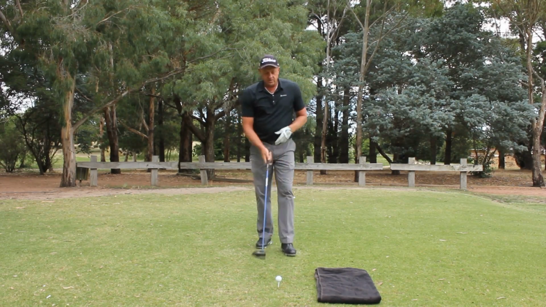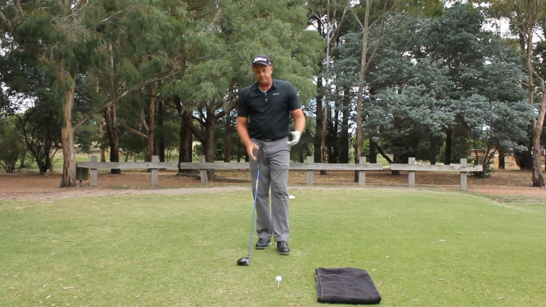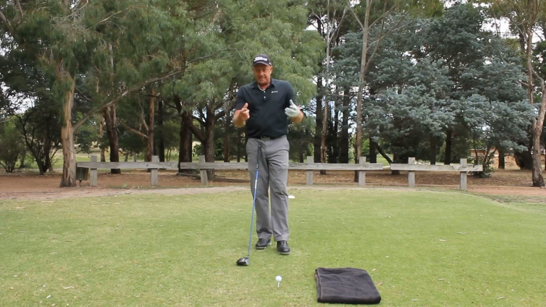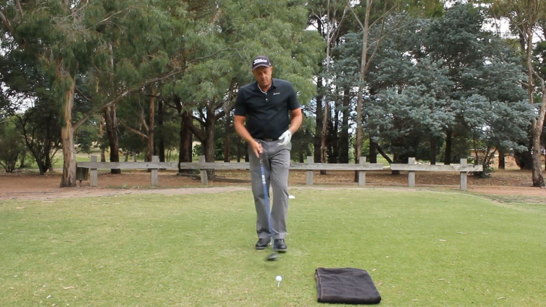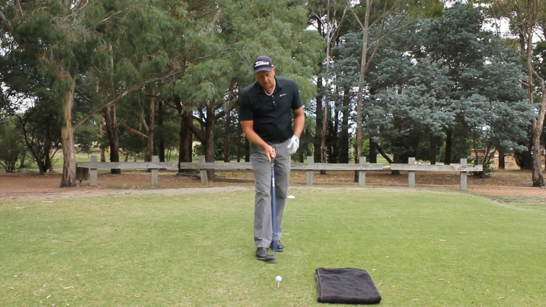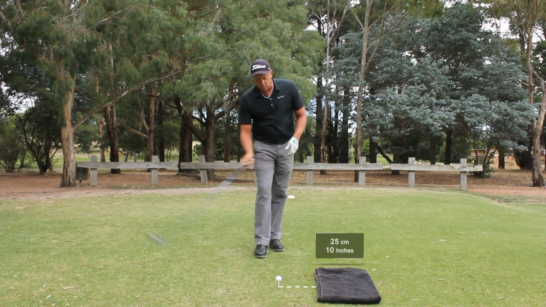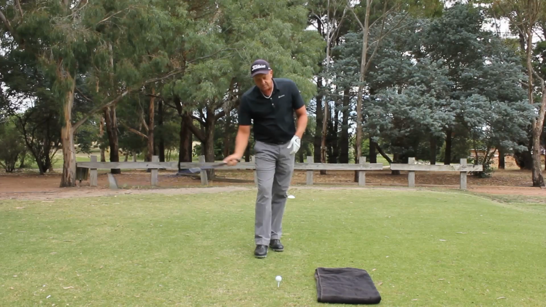Now, what we're trying to do with this little exercise, you can use a bottle of water or something, make sure it's empty, or a sleeve of golf balls, the box without the golf balls in it, obviously. But you can also just get a towel and put it about 10 inches in front. And we're just going to try and hit this ball away without hitting the towel.